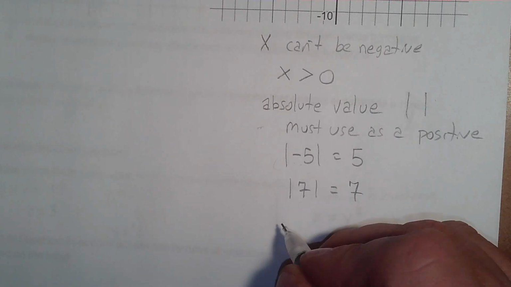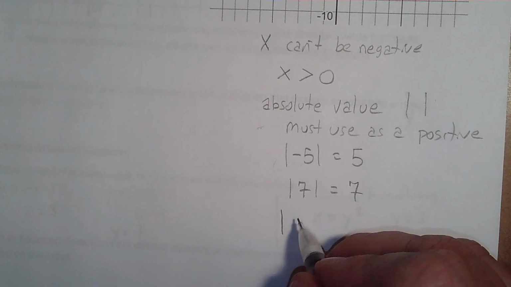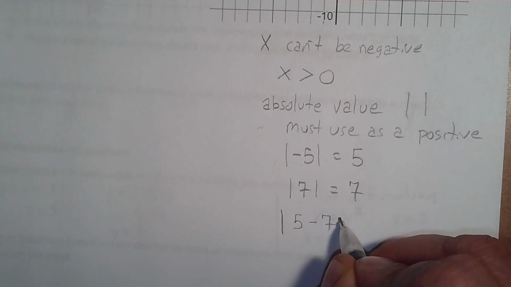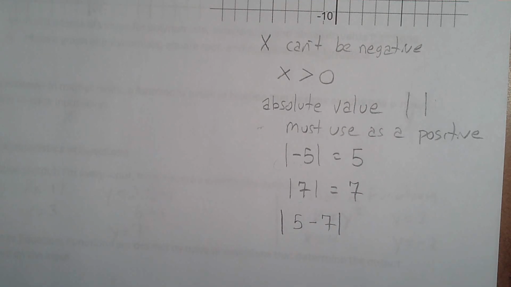Now I want to show you one other thing because we've got to be careful. What if I have 5 minus 7 in an absolute value? Well, think about order of operations. Order of operations says we do what first? Parentheses. So you cannot use the absolute value until you simplify what's in here to a single value.